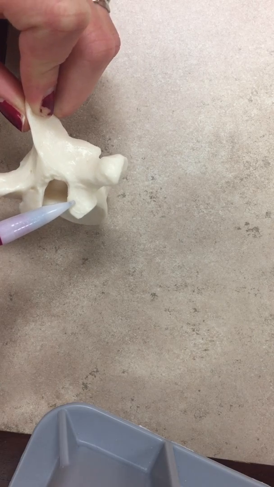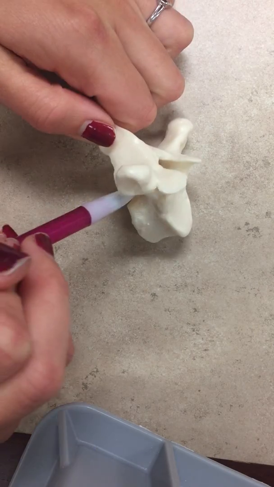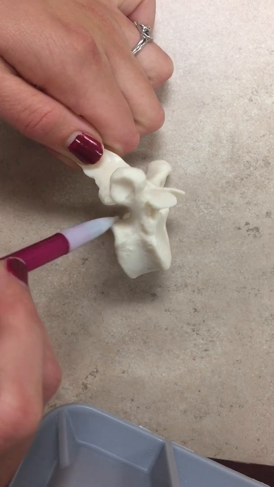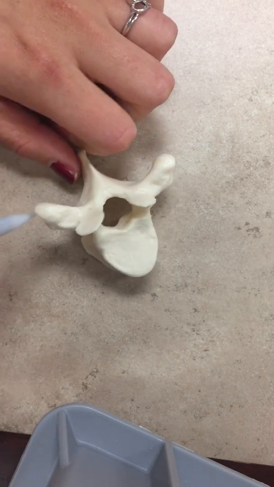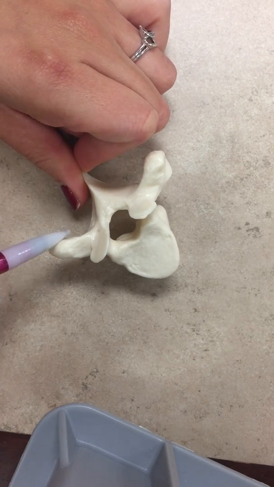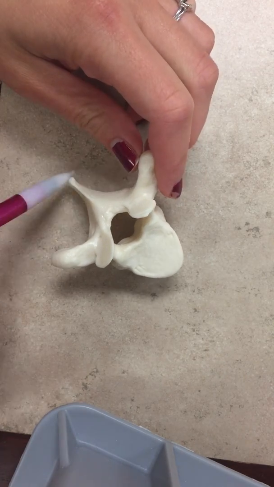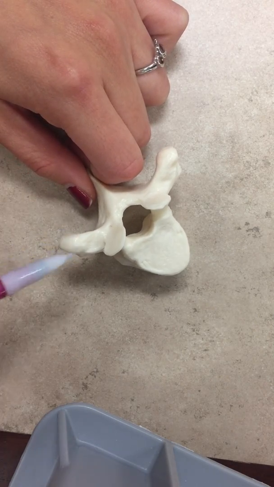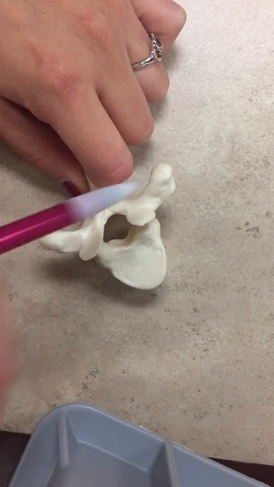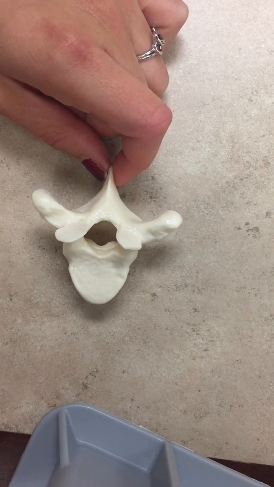You have the vertebral notch, which is this little arch. You have your spinous process, which is here. And then you have your transverse process on both sides. Notice there's no transverse foramen.